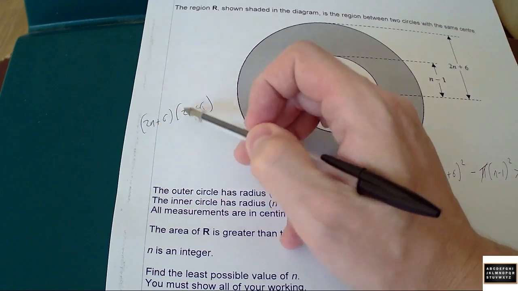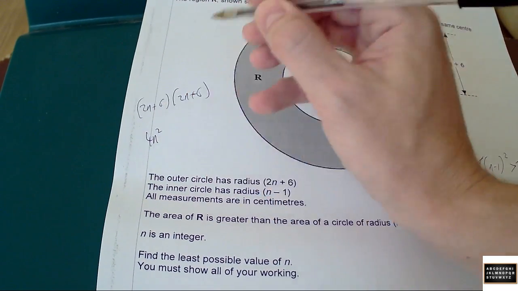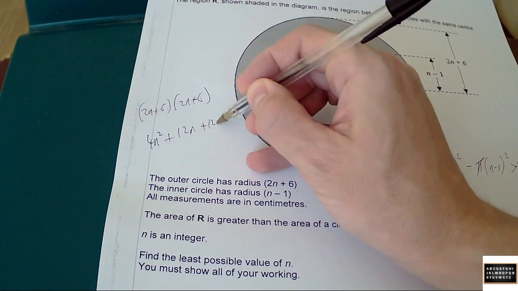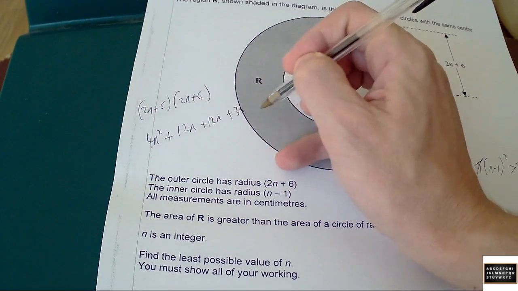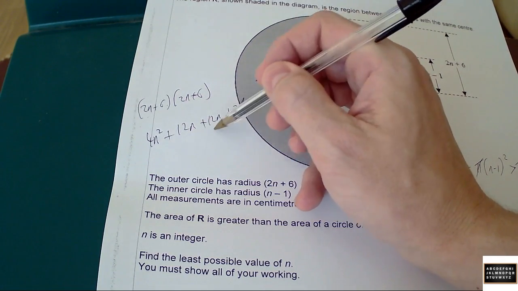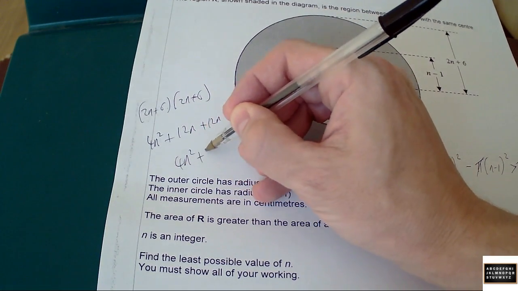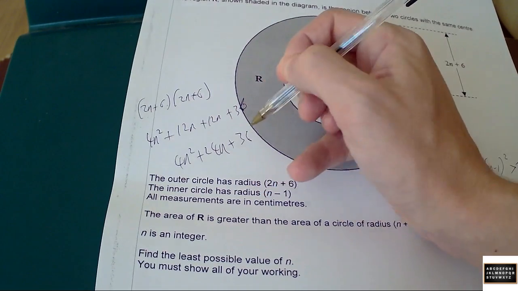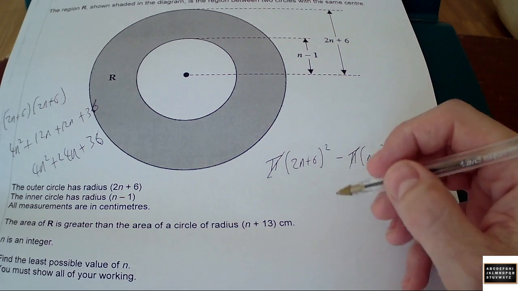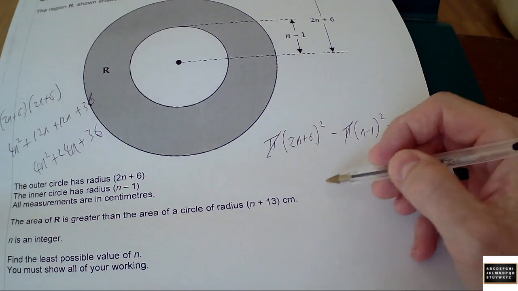So the first two terms multiplied, then the outside terms, then the inside terms, and then the last two terms, and you'll get 36 here, and then 12n plus 12n is 24n, so it's 4n squared plus 24n plus 36. I would encourage you to get used to multiplying out brackets because it's a skill that you need a lot.